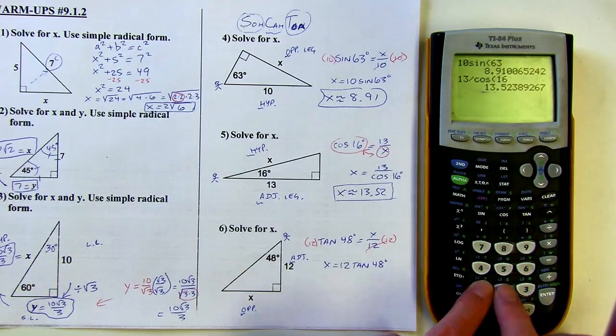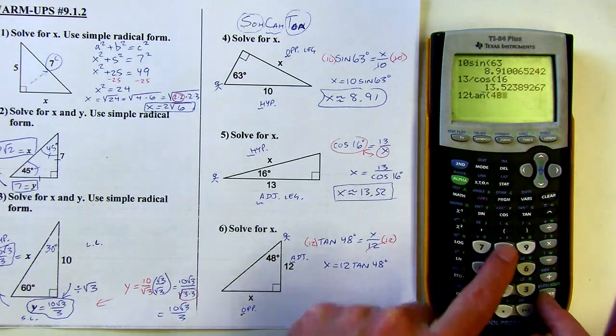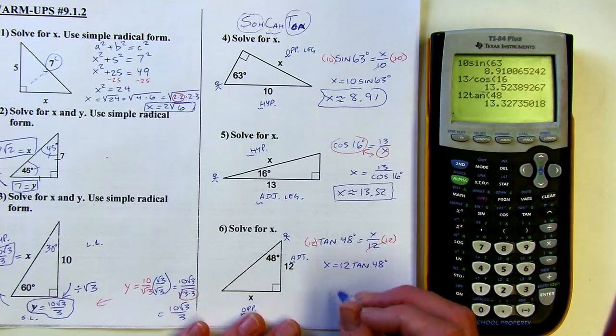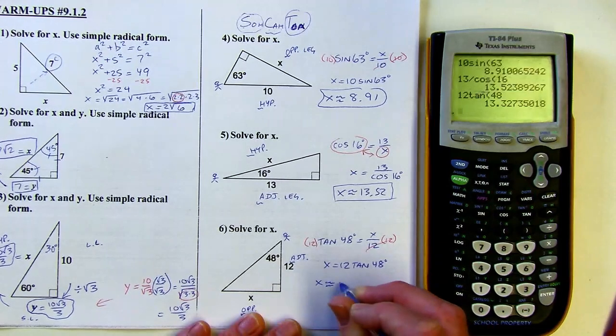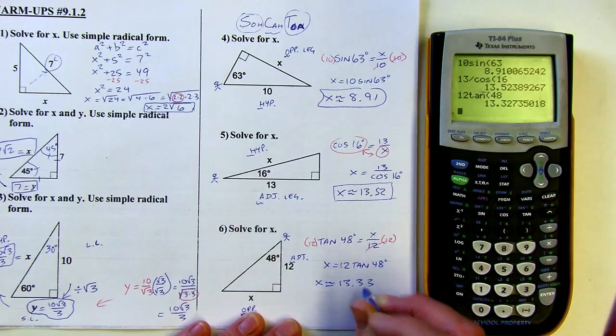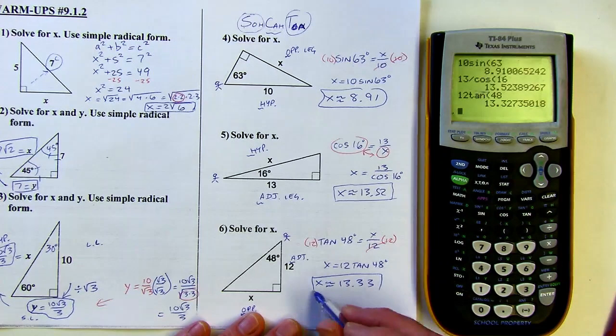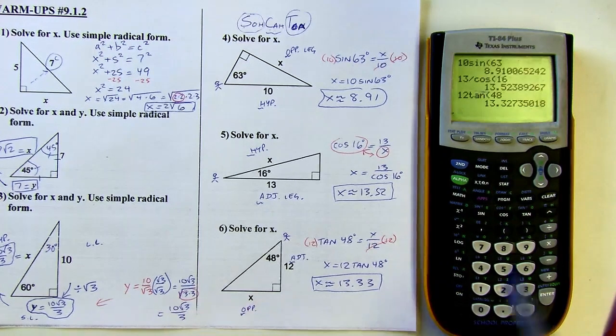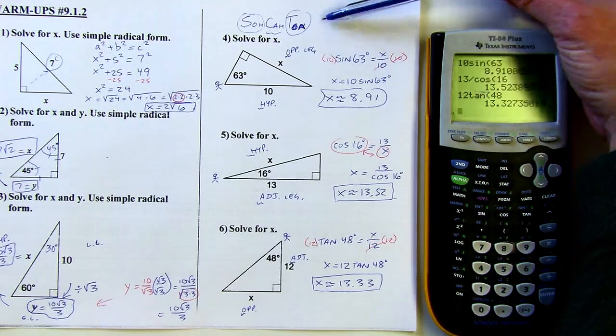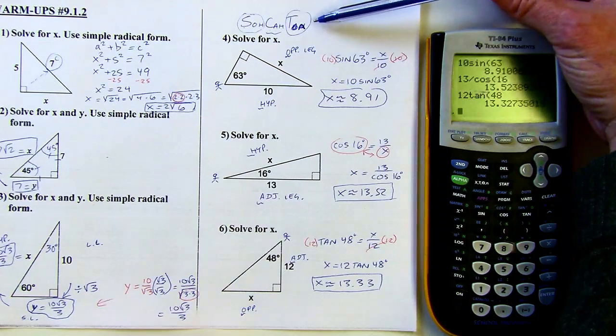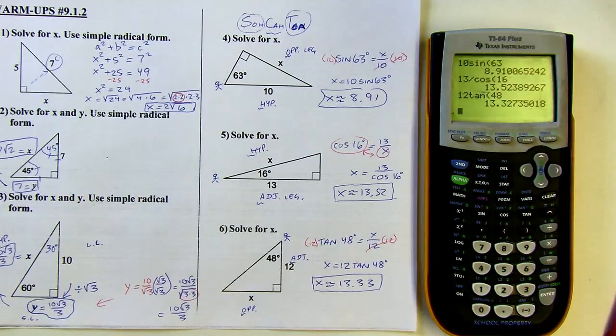And then 12 times the tangent of 48 degrees is about 13.33. Okay, that's the end of the warm-ups. Hopefully I don't get angry comments because I wrote TAN instead of TOA at the top. At least I caught it before the video was over.